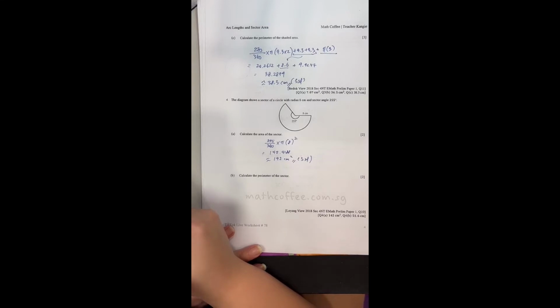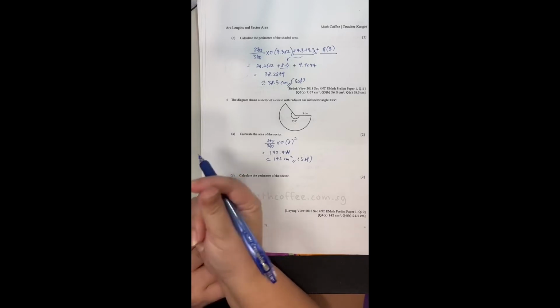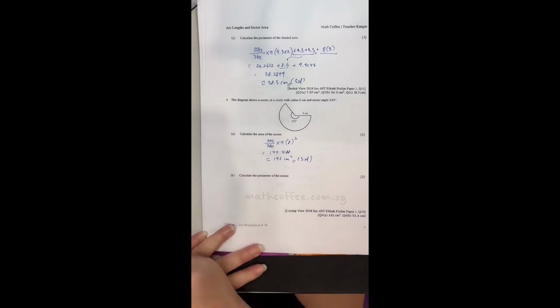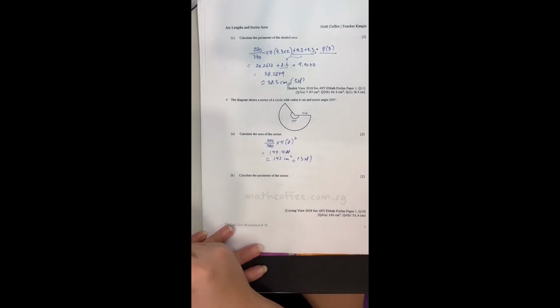Actually, I just use my mobile today. Usually I use OBS, but today I use just mobile. Anyway, this is not O-level. This is GCE NT, Normal Tech level.